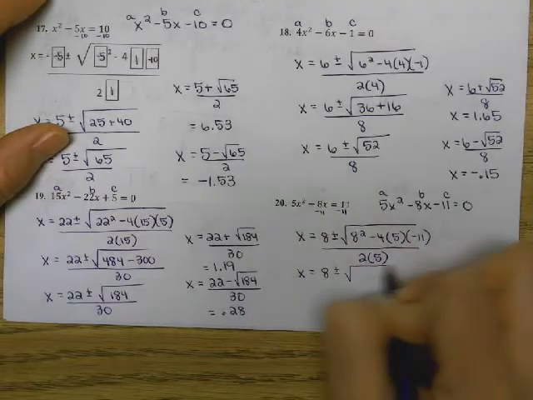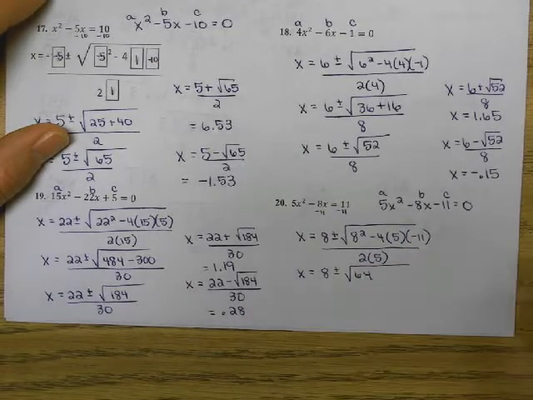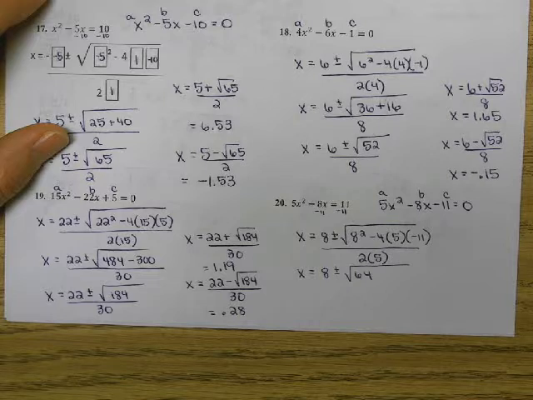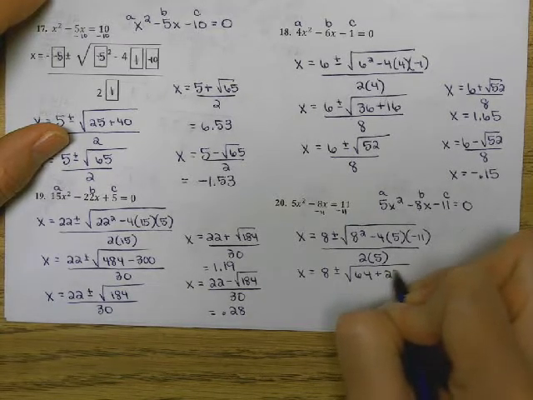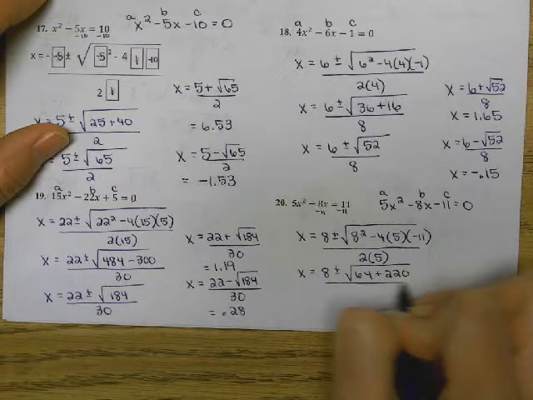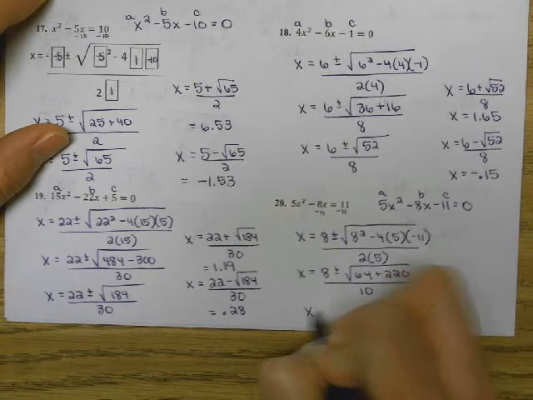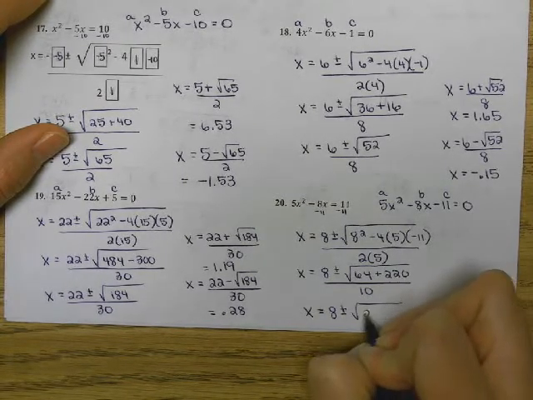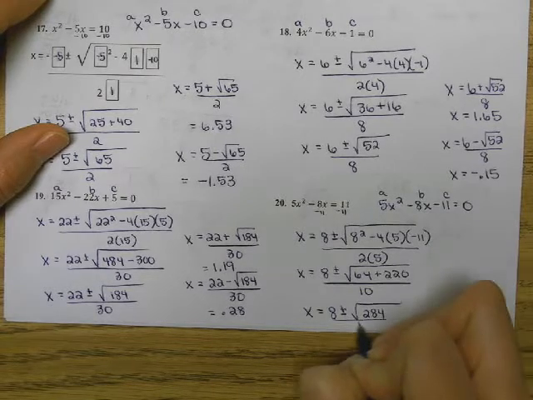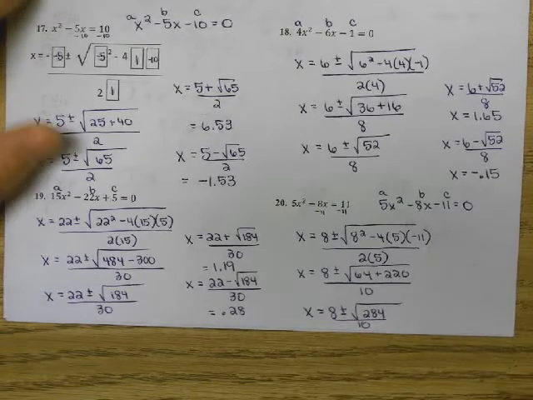So 8 plus or minus the square root of 8 squared is 64. 4 times 5 times 11 is positive 220. All of that divided by 10. So 8 plus or minus the square root of 284 divided by 10.